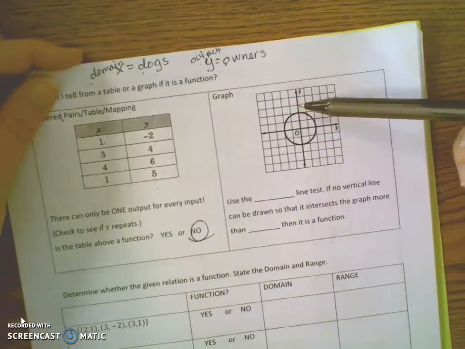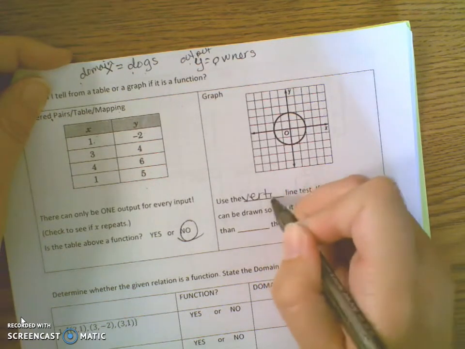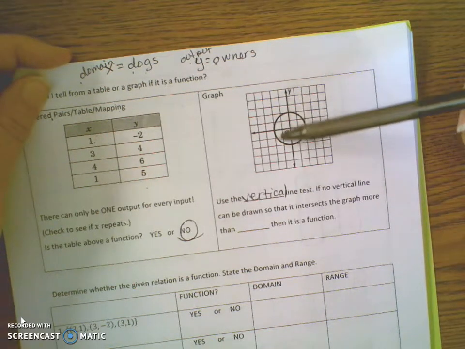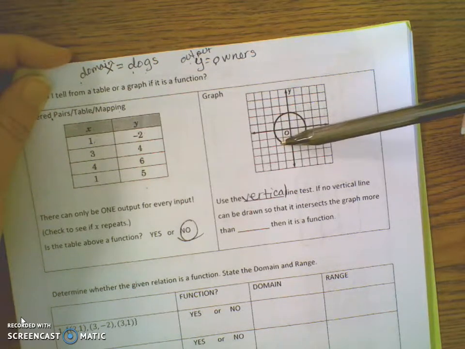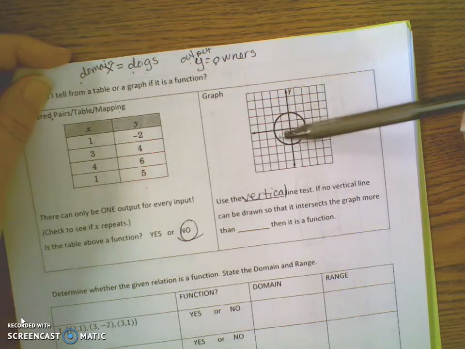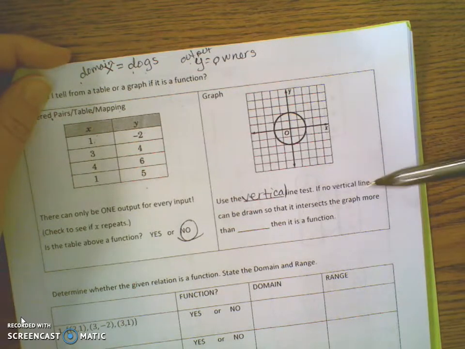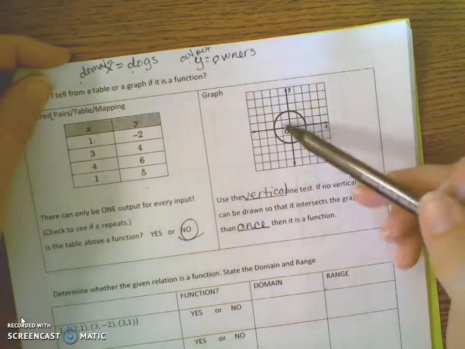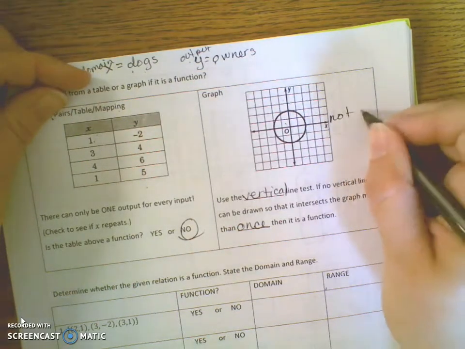And then if we're looking at a graph, we use what's called the vertical line test. If I take my finger or a pencil or pen and I draw a line, and my line touches my function or my relation more than once, like right here, if I'm drawing down, it touches once and then it touches again, so that is not a function. If no vertical line can be drawn so that it intersects the graph more than once, then it is a function. This one can't. If I draw a straight line down, it touches it twice, so this one is not a function.